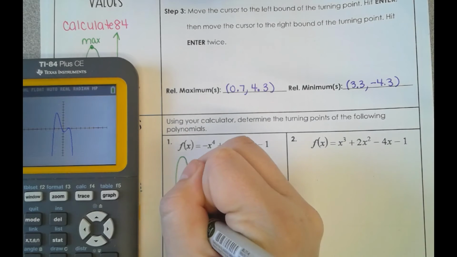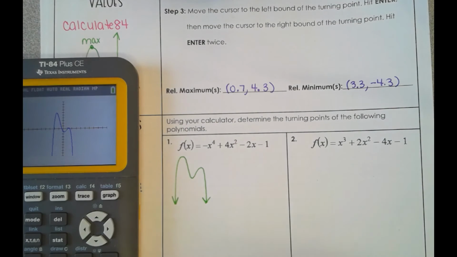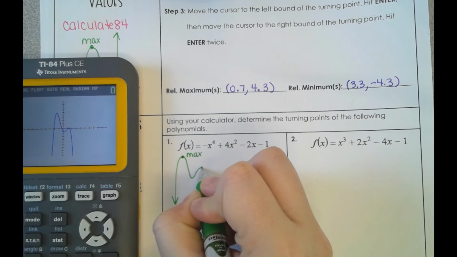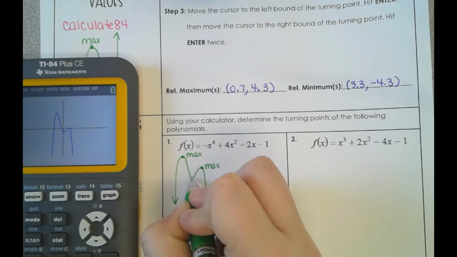And it's this shape. So this one has 2 hills, so 2 maxes and 1 valley.